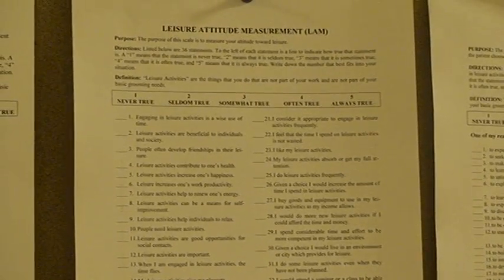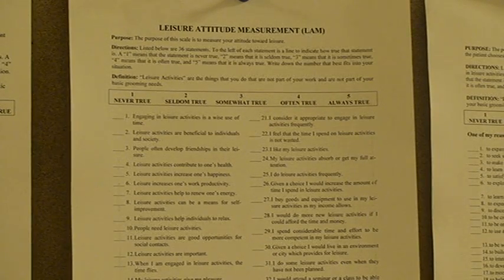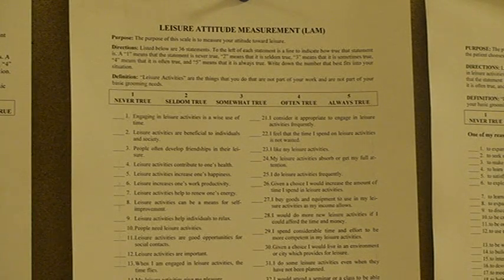Okay? The Leisure Attitude Measurement is laid out exactly the same. The rating scale is slightly different. I don't really have a great explanation as to why. For the remaining ones, the first answer is never true as opposed to almost never true. They just dropped the word almost from number 1 and number 5 for the remaining ones. So again, the 5-point rating scale, with 1 being never true and 5 being always true.